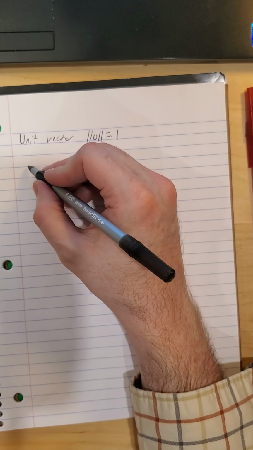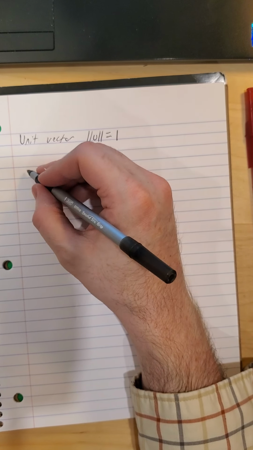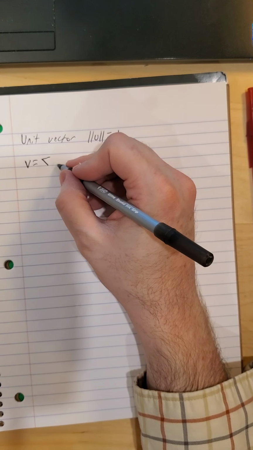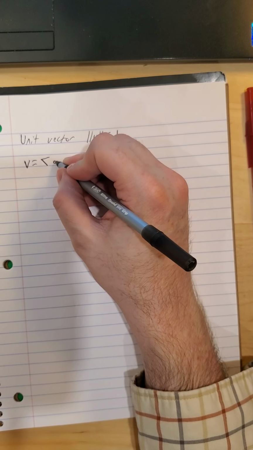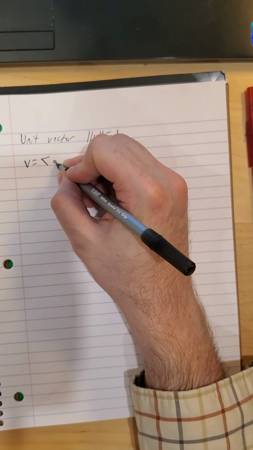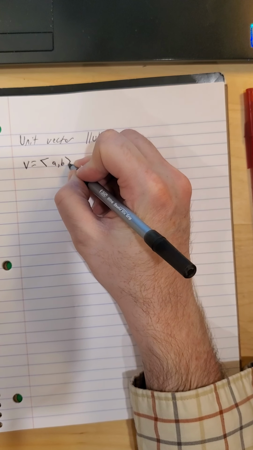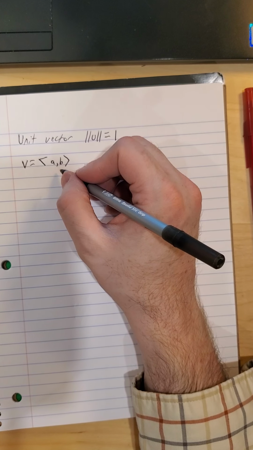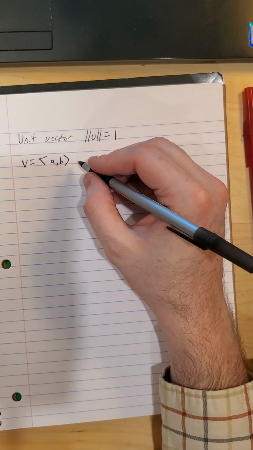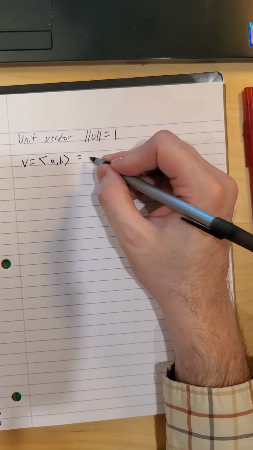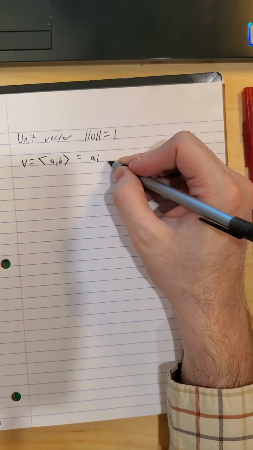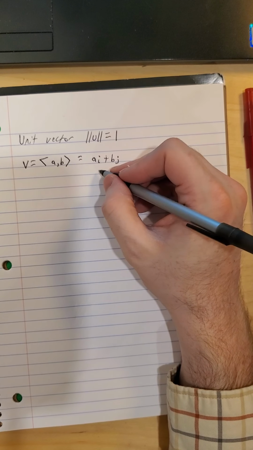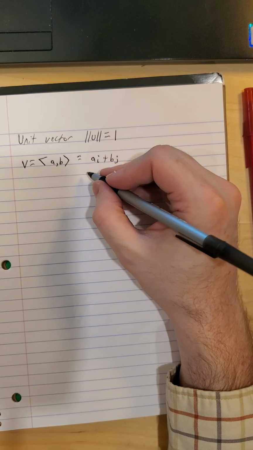Now there are 2 common notations for vectors once we start putting numbers to them. Sometimes we have these little brackets that look like inequality symbols, but they're not. So we use these instead of parentheses just to differentiate that this is not an ordered pair, this is a directed distance. Another way they denote the same thing is A times I plus B times J. So the I direction is basically left and right, and the J direction is up and down.